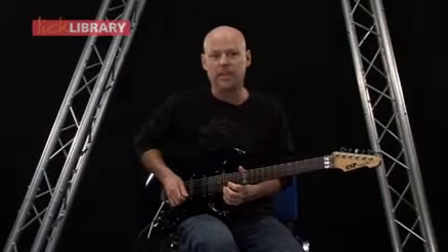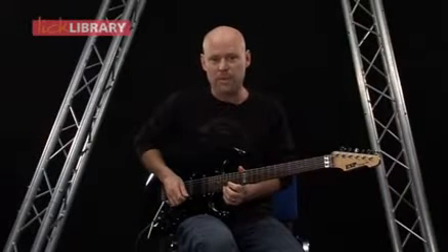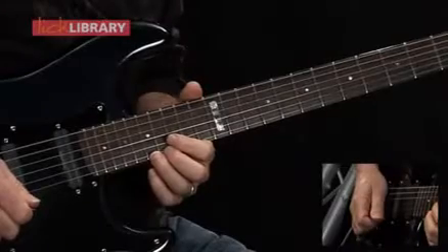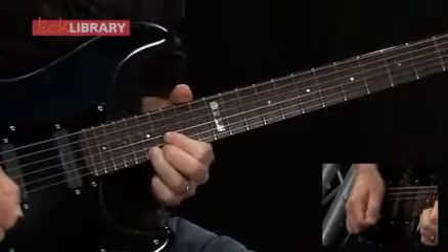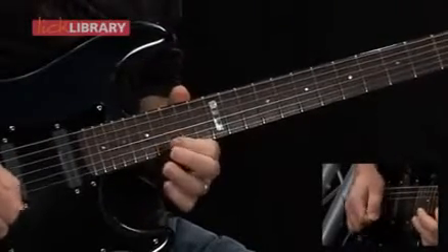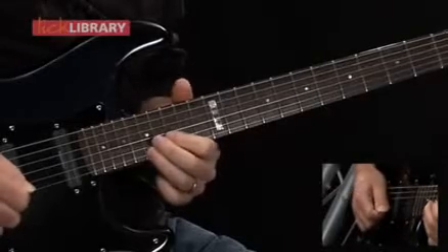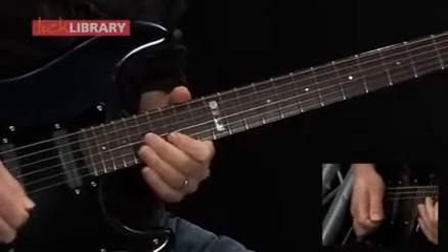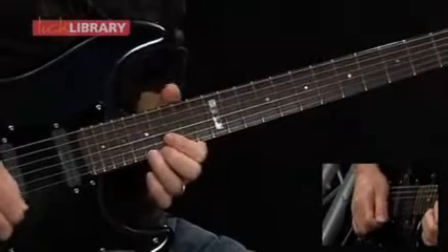Okay, let's move on. Now I'm going to bend a whole step from the 17th fret of the high E string, and then strike that note without the bend. Back to 15, 17, followed by 15 on the B string. So that whole phrase would sound like this.